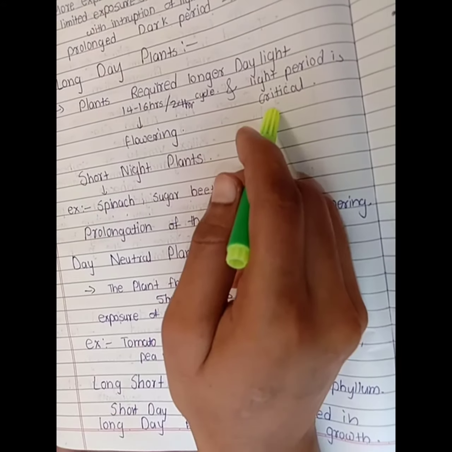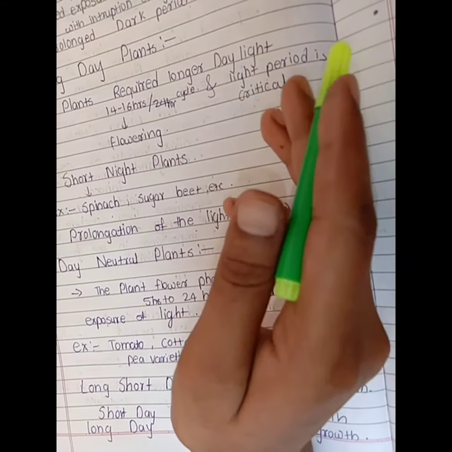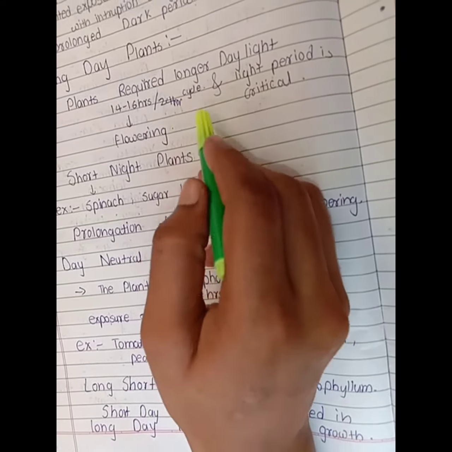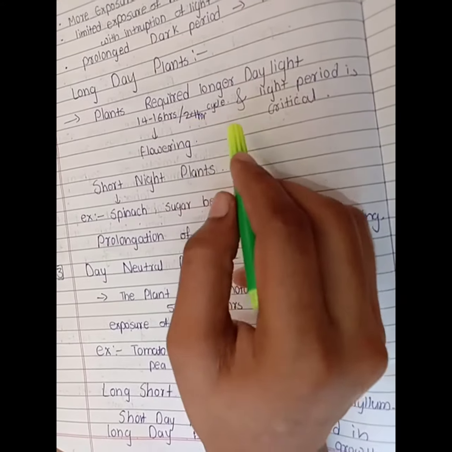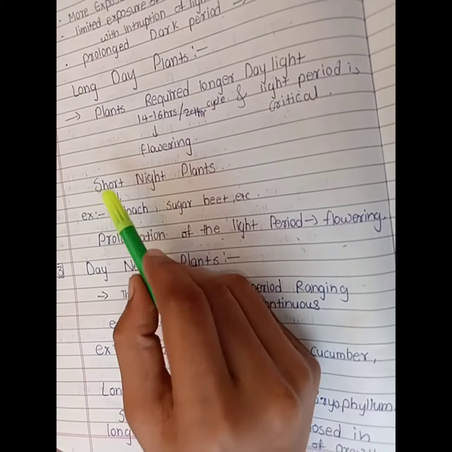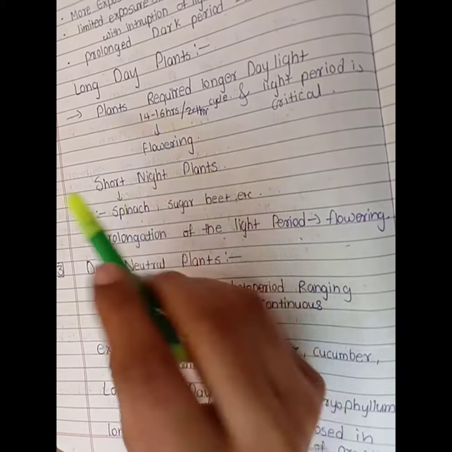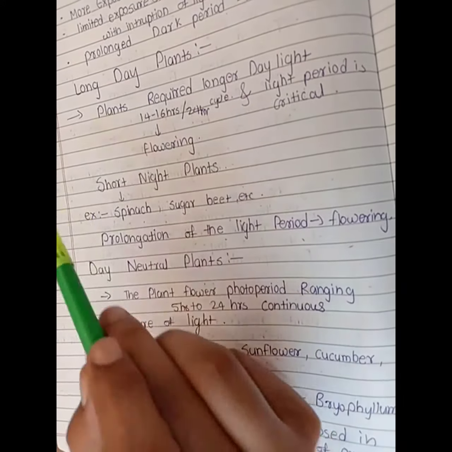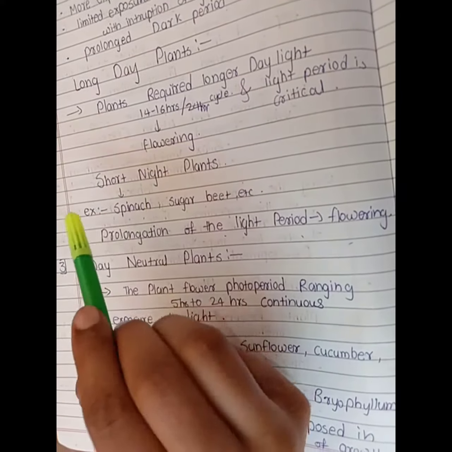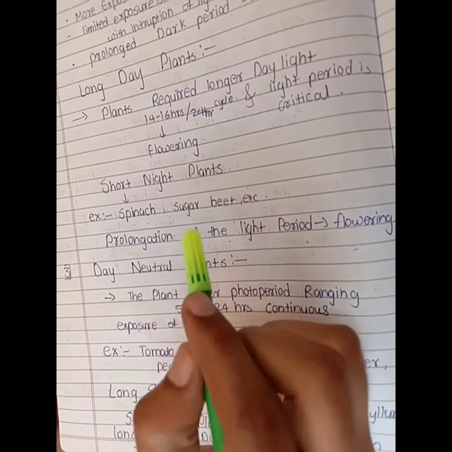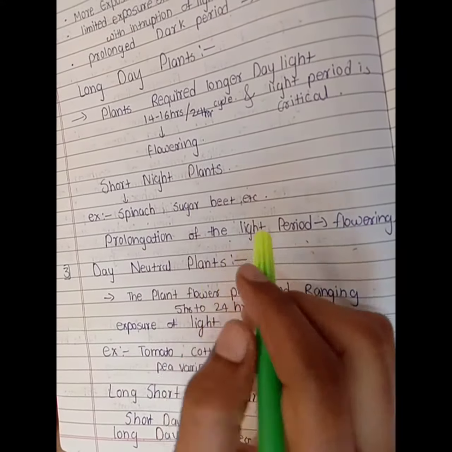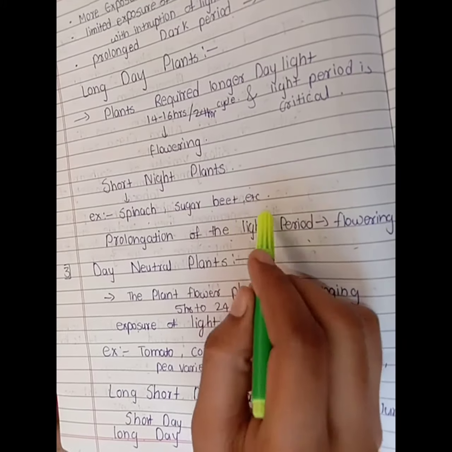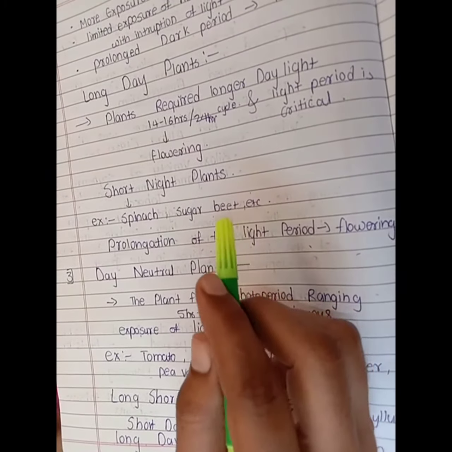And it is inhibited by the dark period. If we provide more darkness to this plant, at that time flowering does not occur. These are also called short night plants. Okay. Short day plants are called long night plants, and long day plants are called short night plants. Okay. What are the examples of long day plants? Okay. Spinach and sugar beets are examples of long day plants.